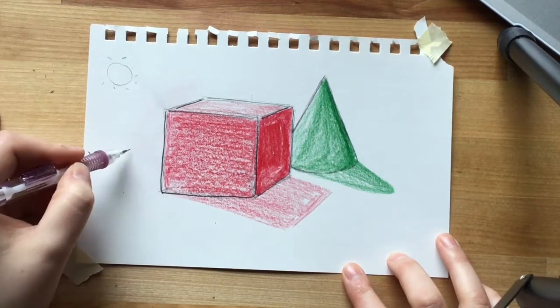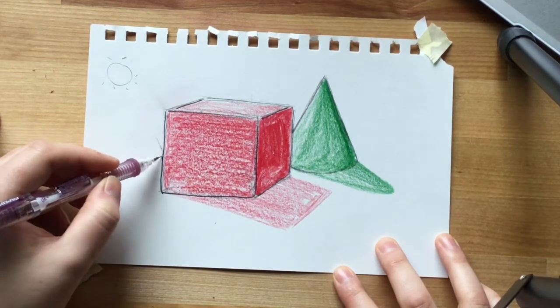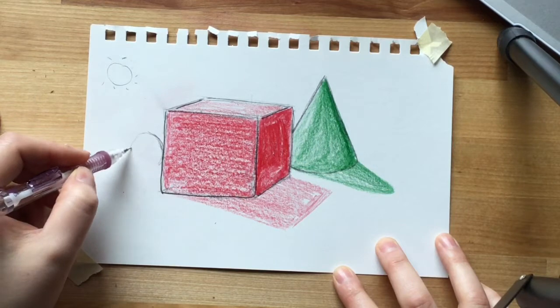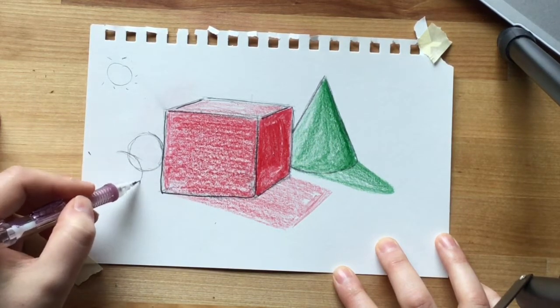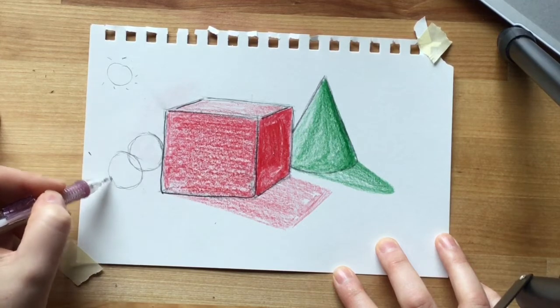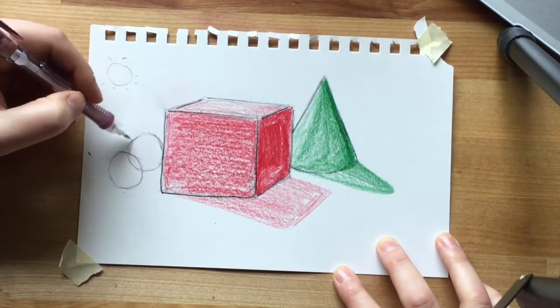Now you don't have to do the same shapes as I do in the same order. You can always make up your own composition. I'd like you to make your own composition because that is how you are creative and using your imagination.